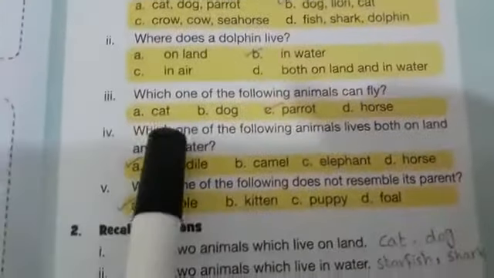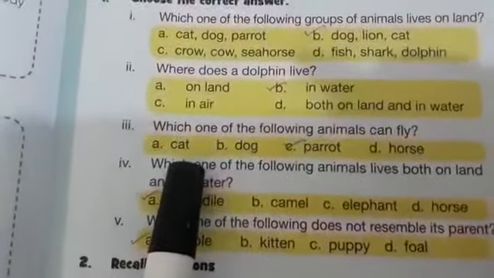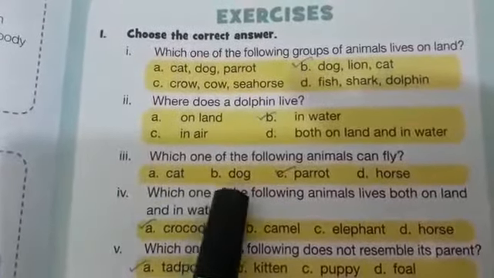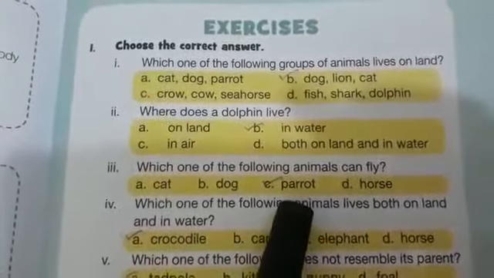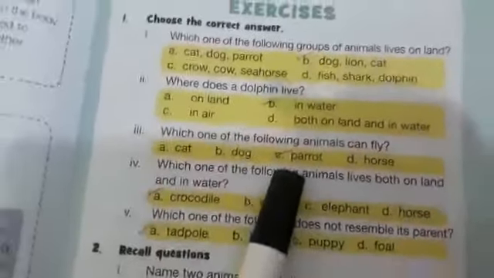Okay. Number 3, which one of the following animals can fly? Cat can fly. Dog can fly. No. Parrot and horse cannot fly, but parrot can fly. So this is the correct option.